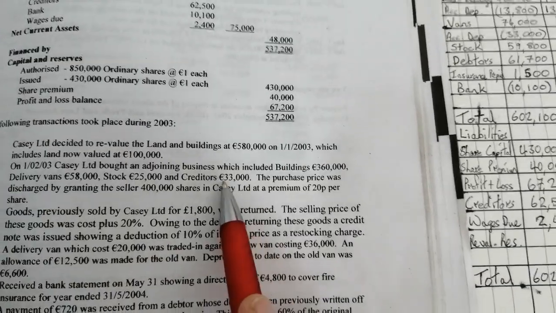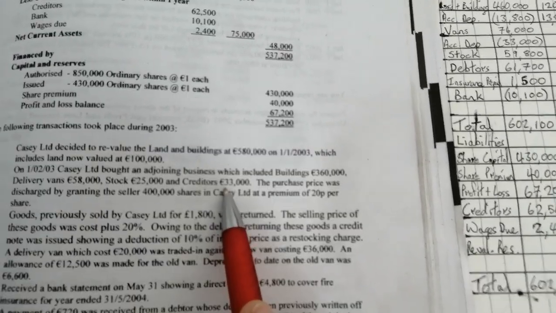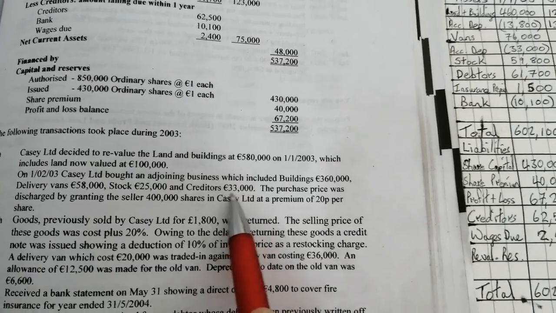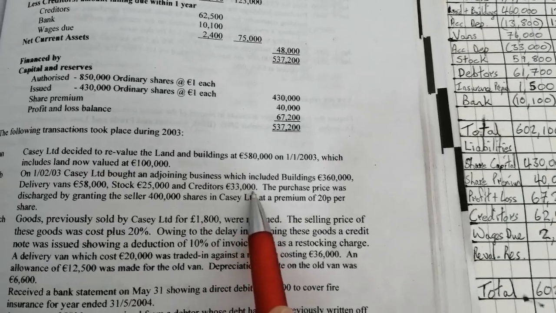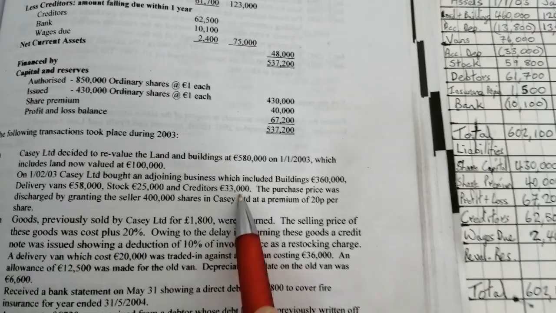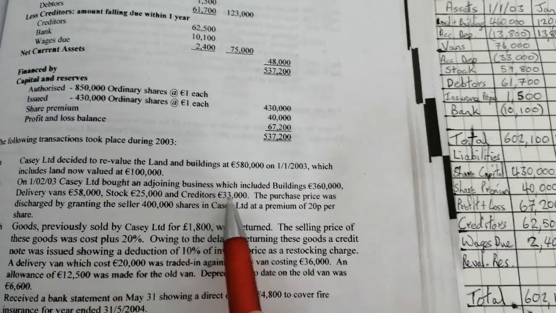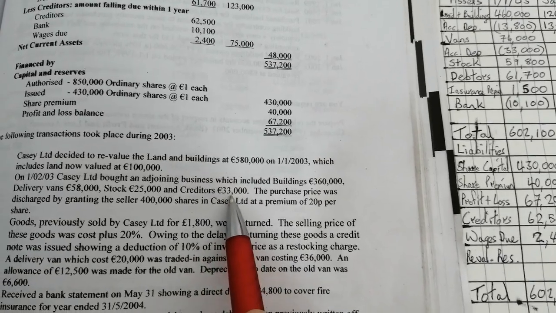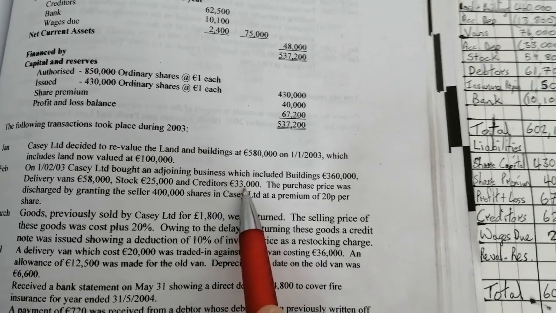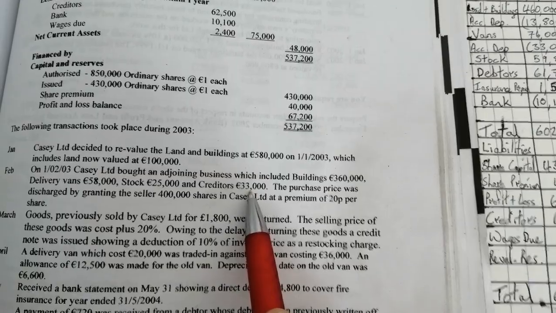Now, unfortunately, in the agreement to buy the business, they also said, all right, we'll pay off your creditors. They had a debt of 33,000. So give those creditors to us also, we'll pay them off. So it's like you got a plus, but you got this minus as part of the deal as well, because you have to end up paying these creditors on behalf of the business that you bought. Let's just put in those things first of all.